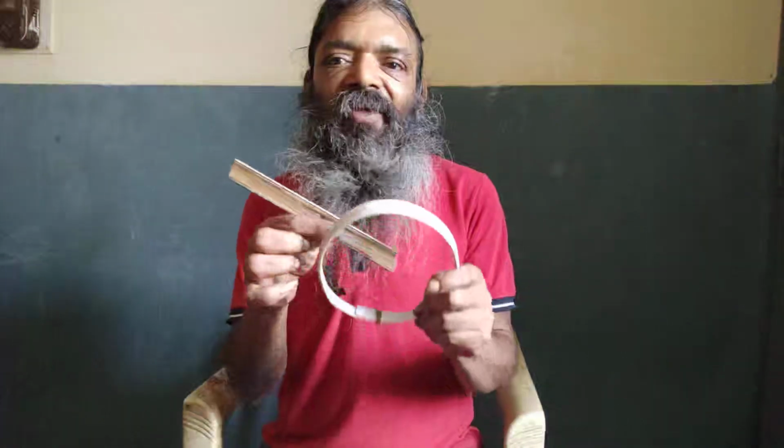Now do the dot product. If someone does the dot product of xi plus square root of a square minus x square j with i plus minus x by square root of a square minus x square j, it becomes x minus x, which is 0. This is proof that the position vector, that is radius vector, is perpendicular to the circumference anywhere.